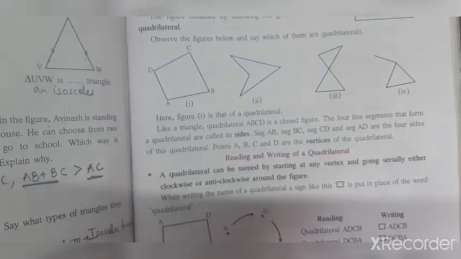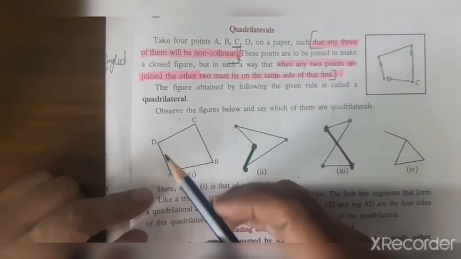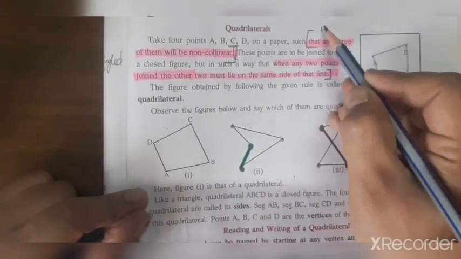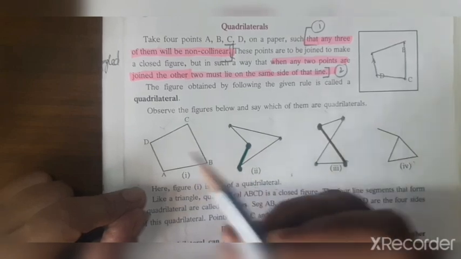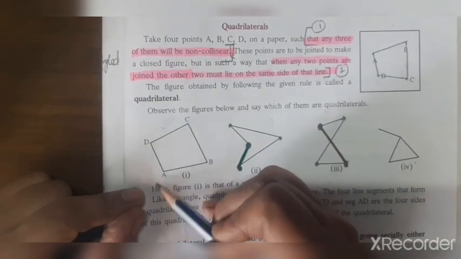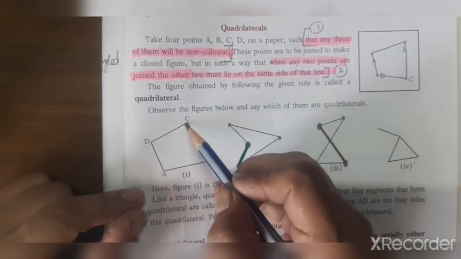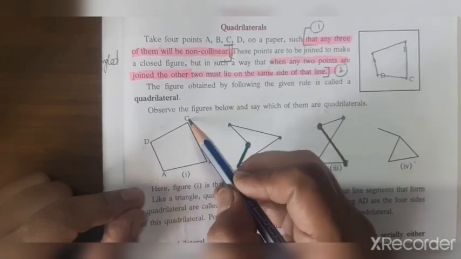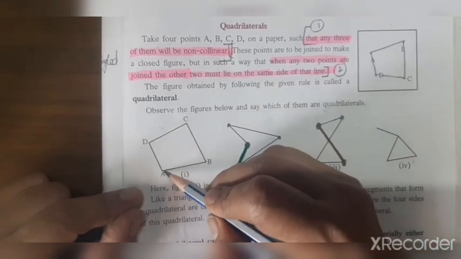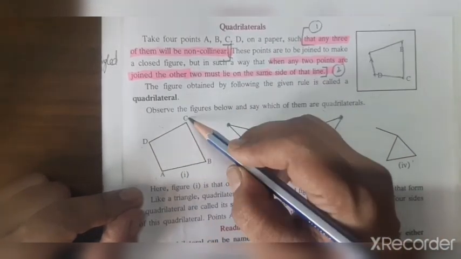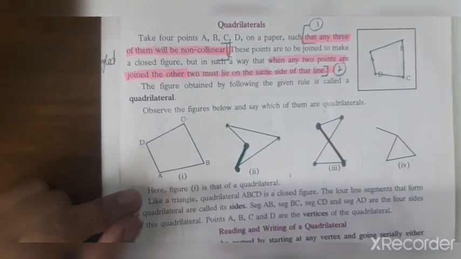So if you see the first figure here, there are 2 properties and both should be satisfied. The first property is any 3 points should be non-collinear. If we consider point A, point D and point C, these 3 points are non-collinear. If we consider point D, C and B, these 3 points are non-collinear. If we consider point A, B, C, these 3 points are non-collinear. So any 3 points if you take, they should be non-collinear. So this first property is satisfied.